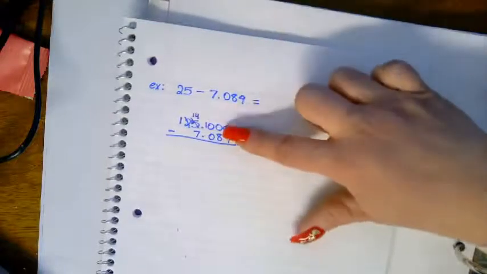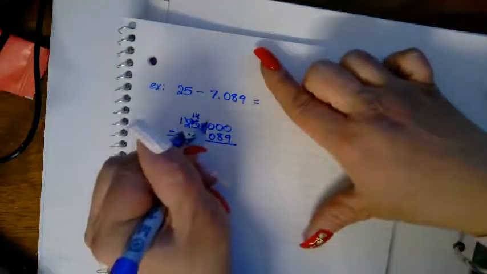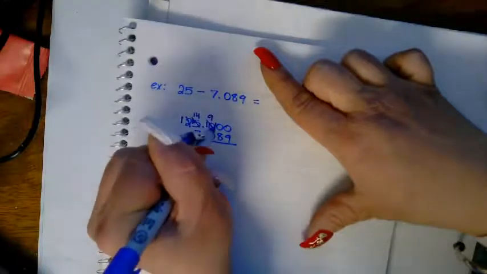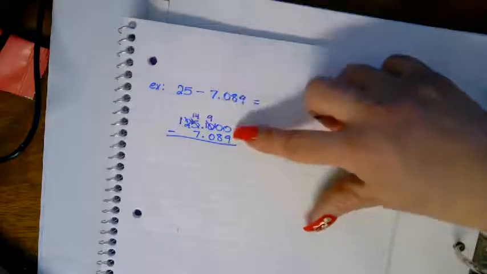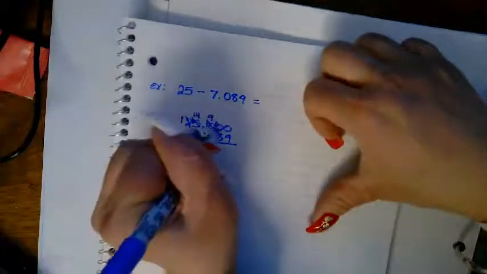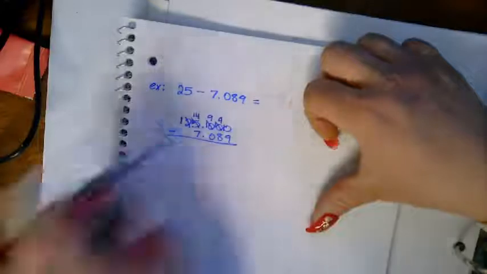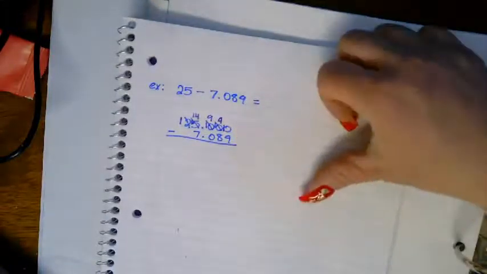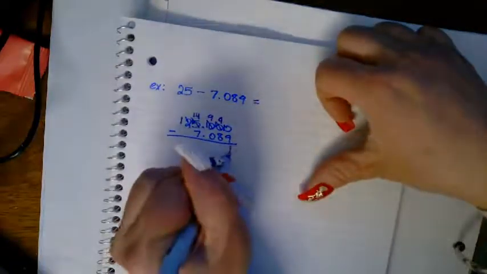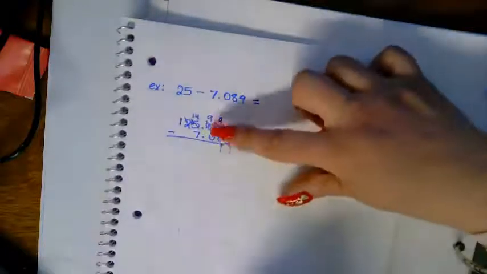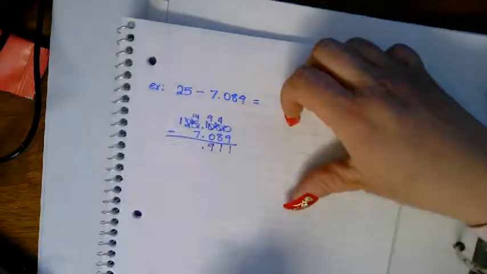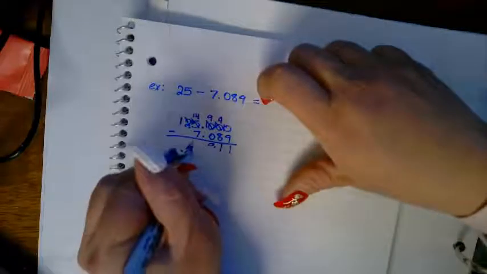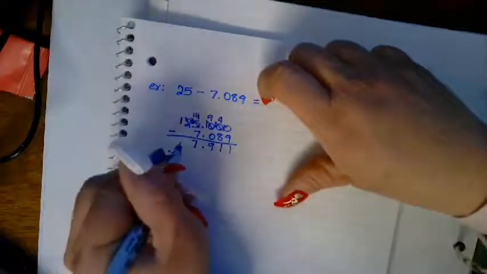Now we can borrow for the next 0. Take 1 away from that 10, that becomes a 9. The 1 goes in front, now that's a 10. One more time to borrow for our last row here. Borrow from the 10, it becomes a 9. The 1 goes in front, so now we have 10 minus 9, which gives us 1. 9 minus 8 gives us 1. 9 minus 0 gives us 9. Bring down the decimal point. 14 minus 7 gives us 7. And then we just bring that 1 down.